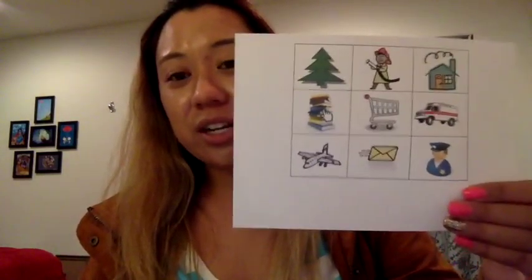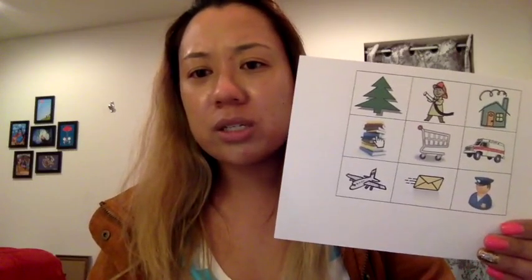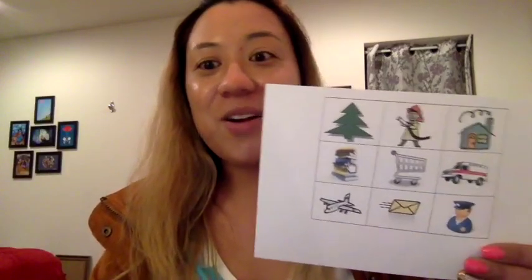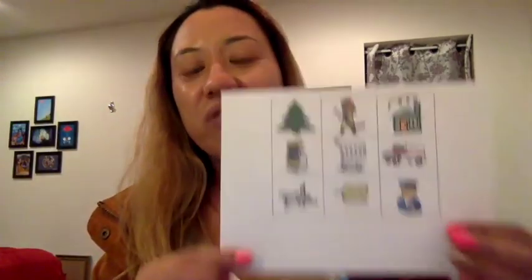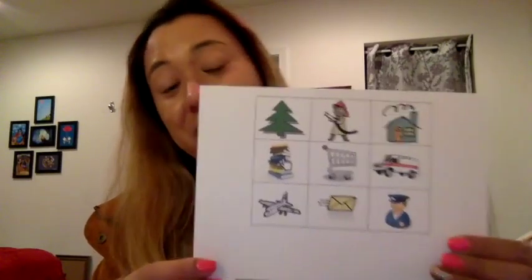Now remember, when we're using scissors, how do we use scissors? Right, you hold them in your hand properly. Do we run with scissors? No, we don't run with scissors. Do we play with scissors like swords? No, we don't play with scissors like swords. We are very, very careful because they can be very dangerous.